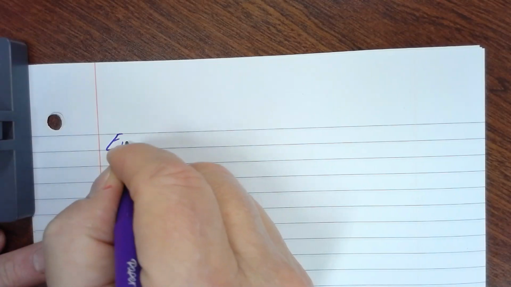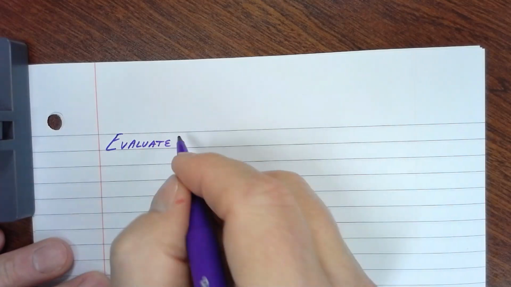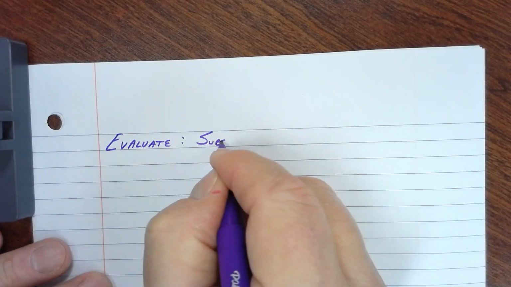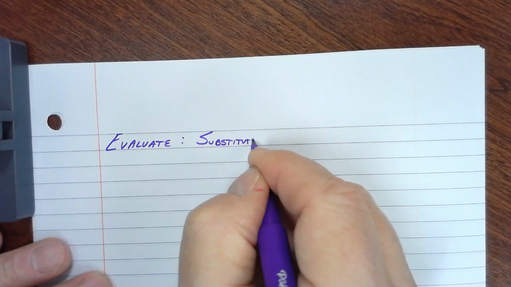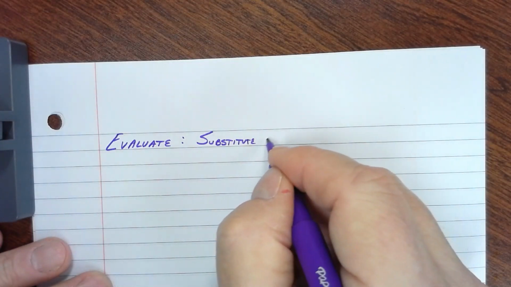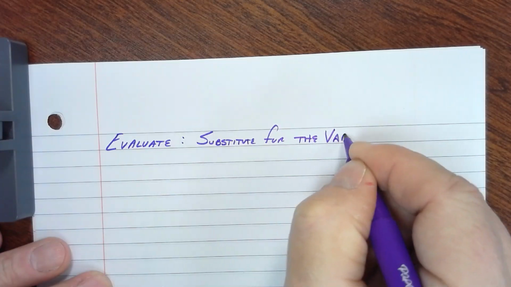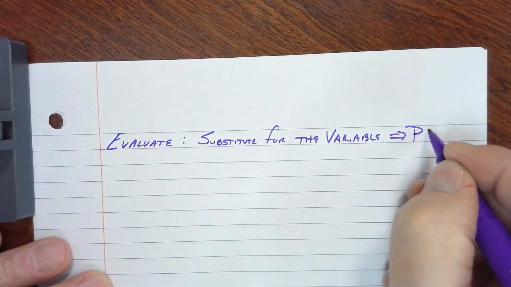All right. So, now we're going to evaluate. Evaluate means to substitute for the variable and use PEMDAS.